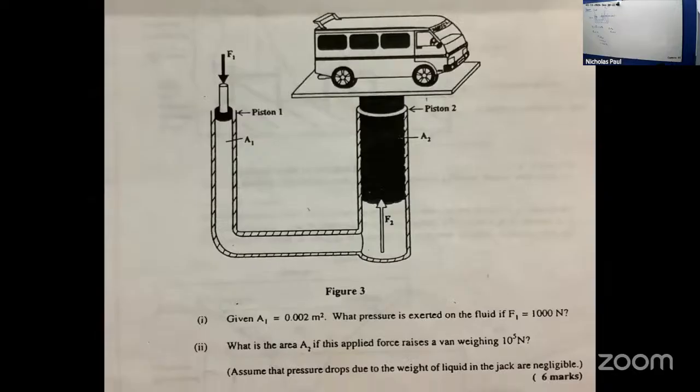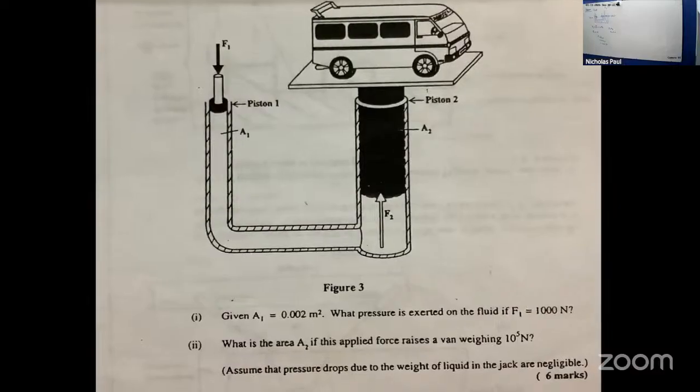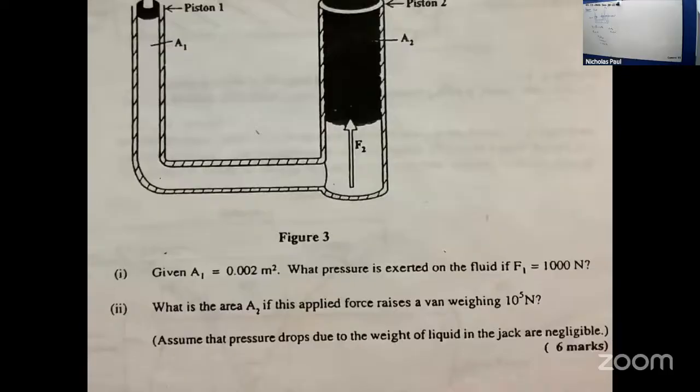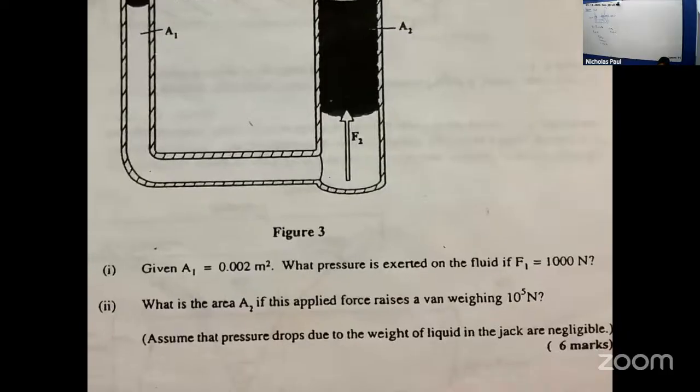Try that fast. Find the pressure exerted by F1 and then find the area to raise the arm. In part two, you're finding the area because it gives you the force. Look at that, zoom in on the values.